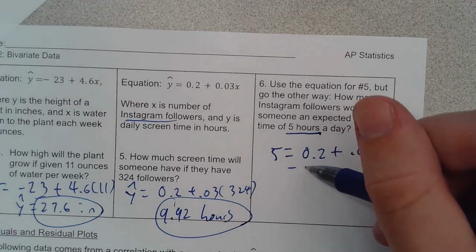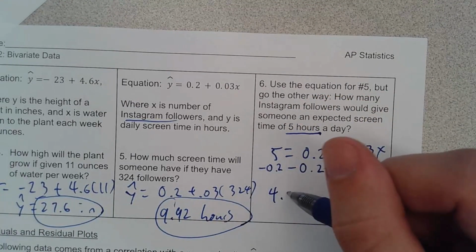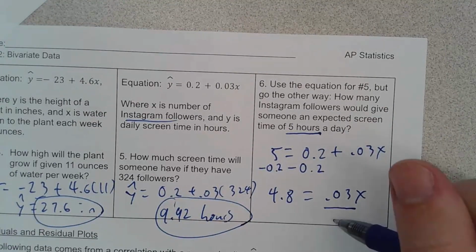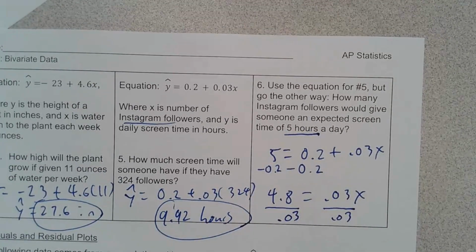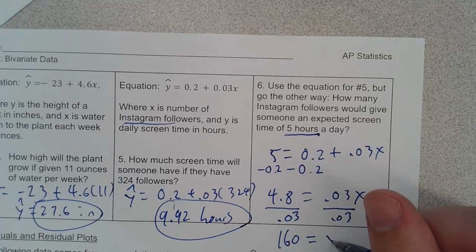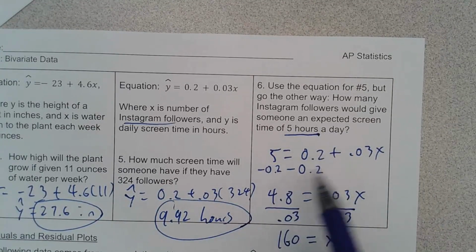We're going to subtract 0.2, subtract 0.2. It's going to get us 4.8 equals 0.03x. Then we're going to divide by 0.03, divide by 0.03, and 4.8 divided by 0.03 is 160. So 160 followers would mean 5 hours.